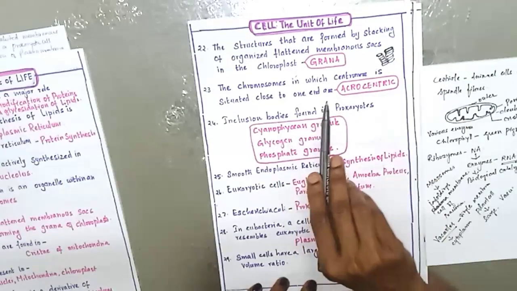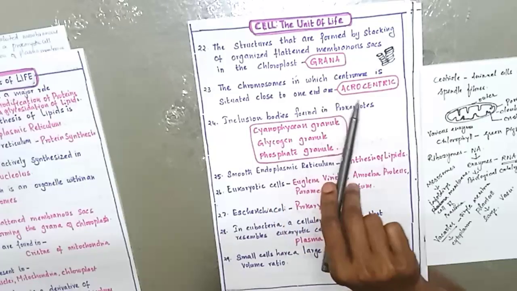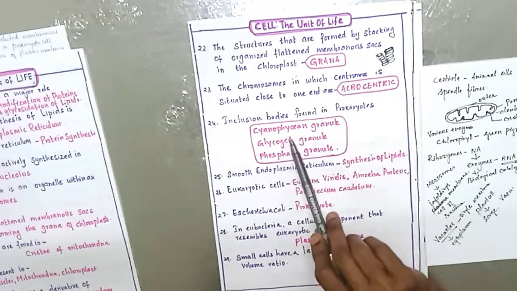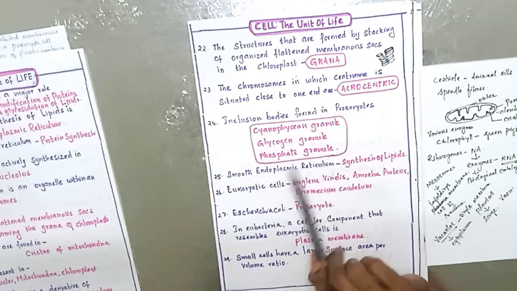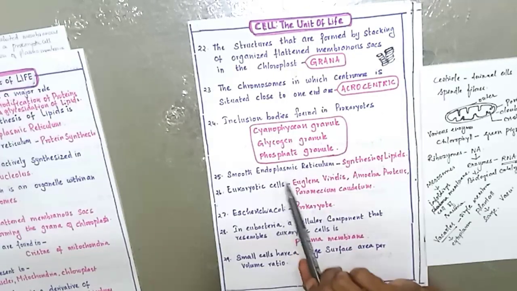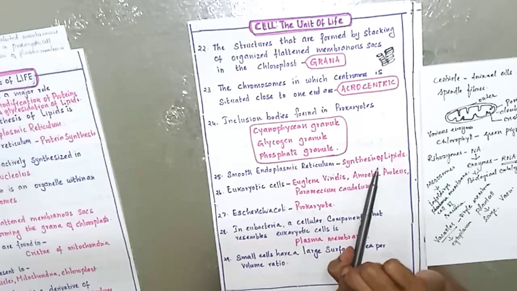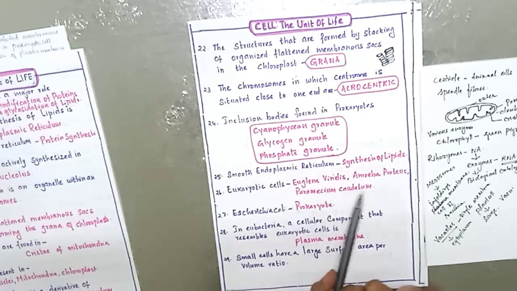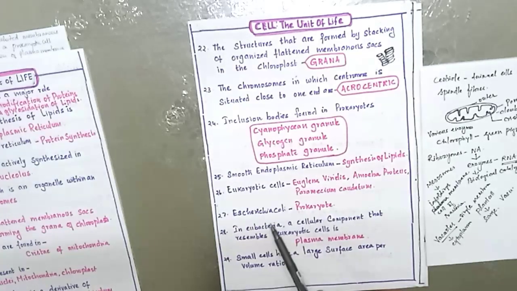The chromosomes in which the centromere is situated close to one end are called acrocentric. Inclusion bodies found in prokaryotes are cyanophycean granule, glycogen granule and phosphate granule. Smooth endoplasmic reticulum is responsible for synthesis of lipids. Eukaryotic cells, examples are euglena, amoeba and paramecium. E. coli is a prokaryote. These are all direct questions, so they don't need any explanation.